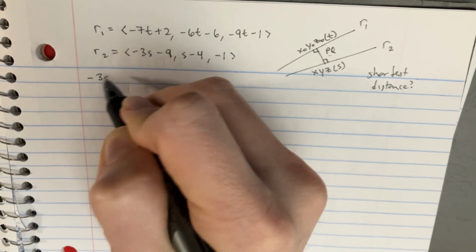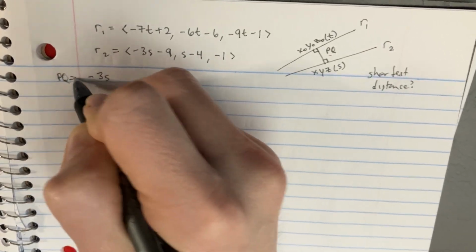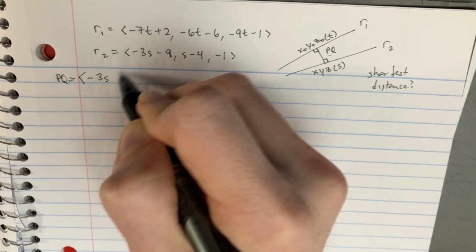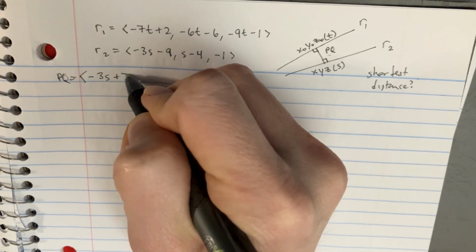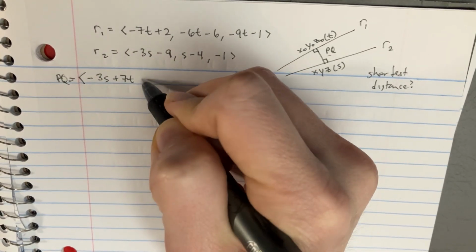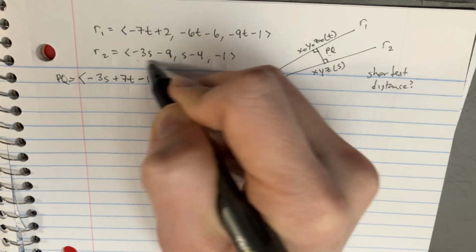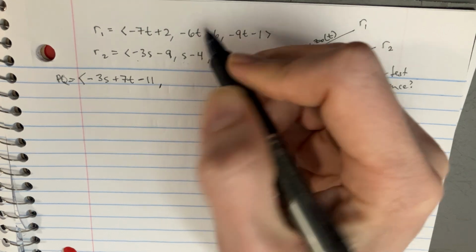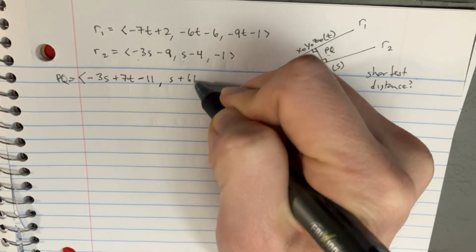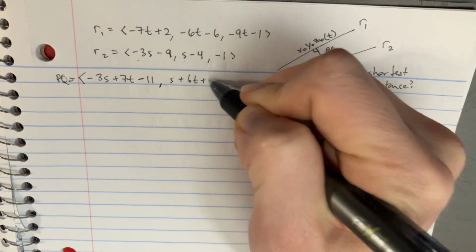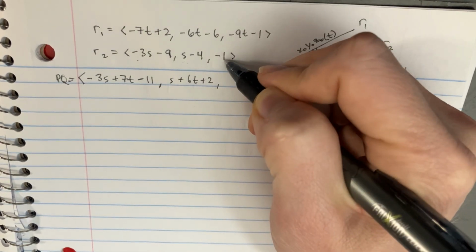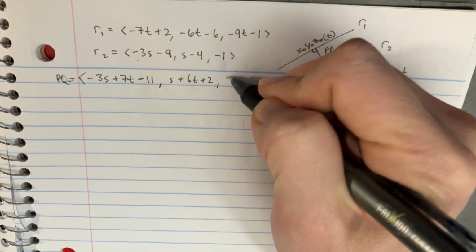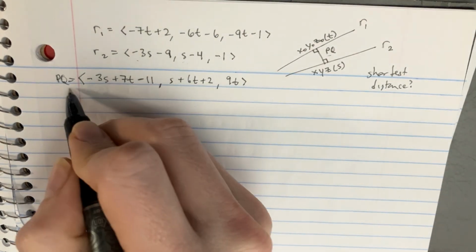PQ is going to be equal to vector negative 3s plus 7t minus 11. I'm just subtracting this minus that, and then we're going to have the same thing, this minus that. So we get s plus 6t plus 2, and then this minus that is actually 9t. So that's going to be vector PQ.